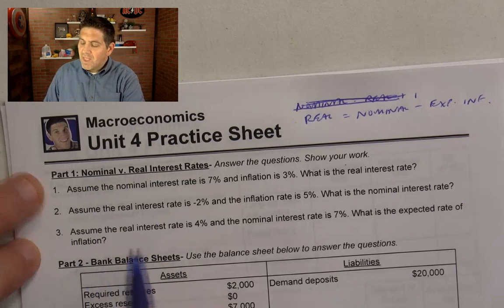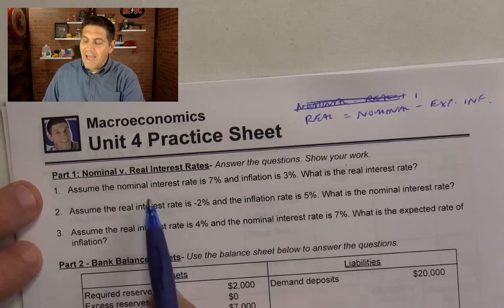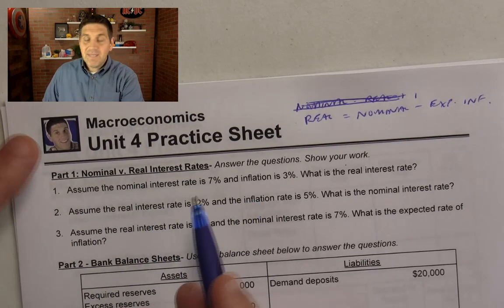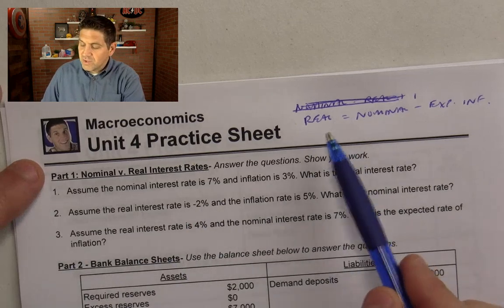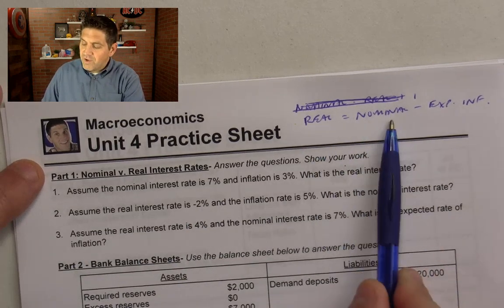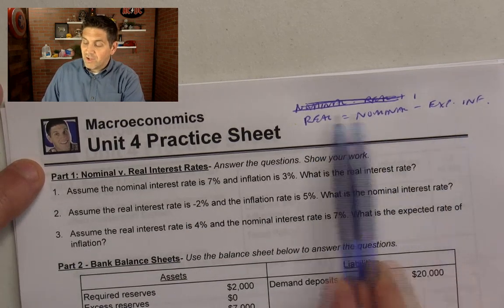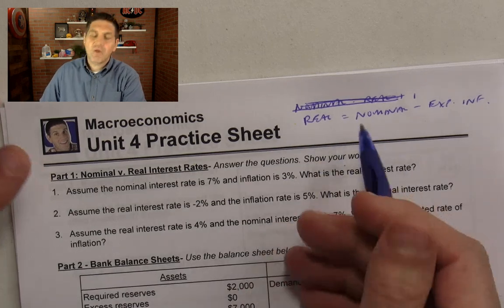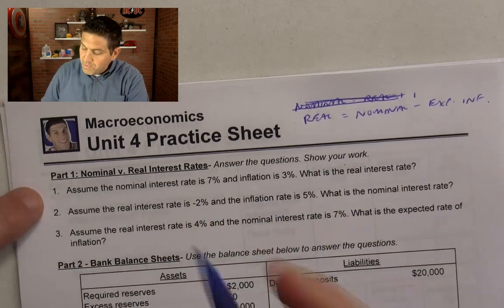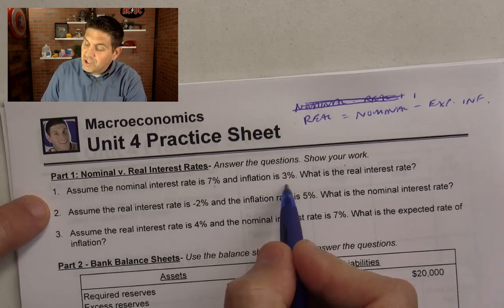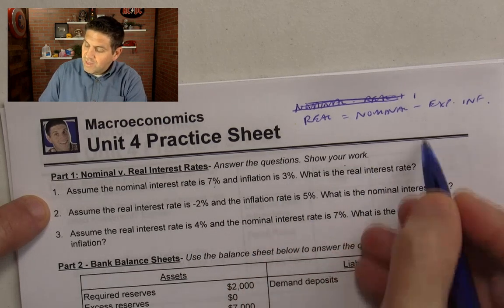So here's 3 of them. Notice the way I wrote these questions is I'm asking you to solve for different things. The AP test, your final, your college final, all those things will do the same thing. They'll ask you for the real, the nominal, or the expected rate of inflation, and they'll give you the other 2. So if you understand this equation, you can move things around. Okay, assume the nominal interest rate is 7% and inflation is 3%. How much is the real interest rate? You throw that into here.